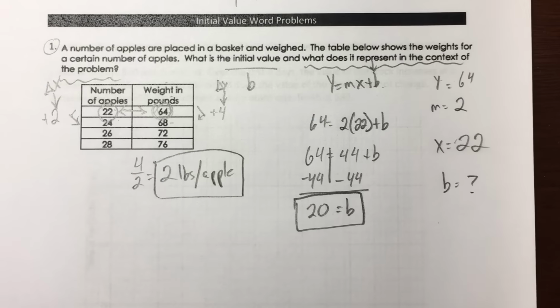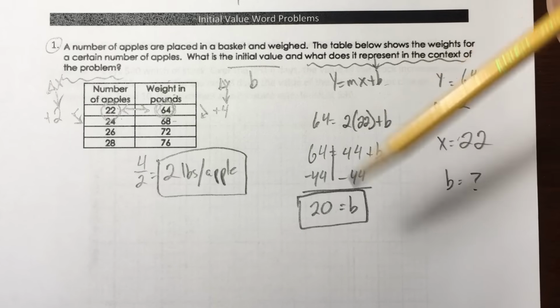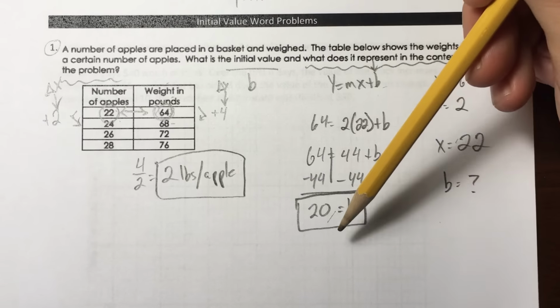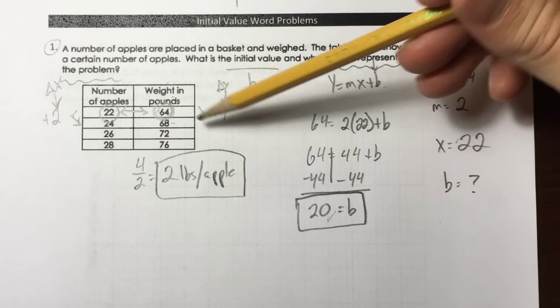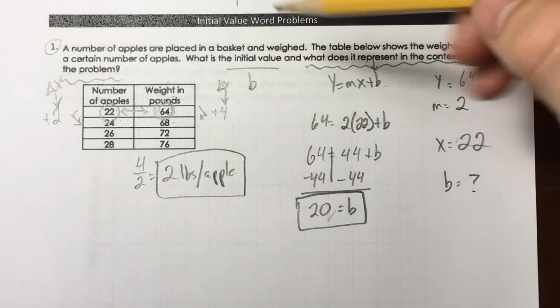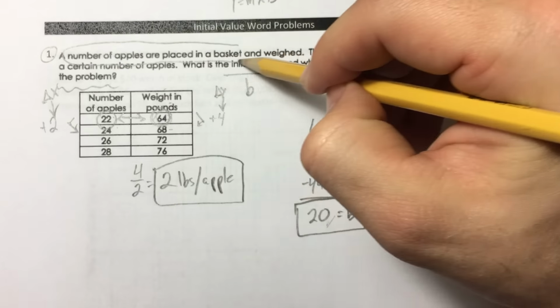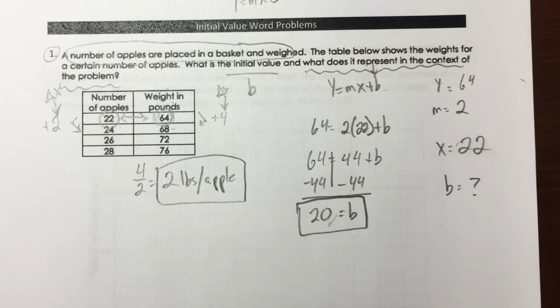Now, we found the initial value, but this question is asking, what does this represent in the context of our problem? So if we think, this initial value, or the start, is when we have no apples. So what would cause us to have a weight of 20 pounds if we don't have any apples? And the answer lies here in the first part of this word problem, where we have apples and the basket that are weighed.